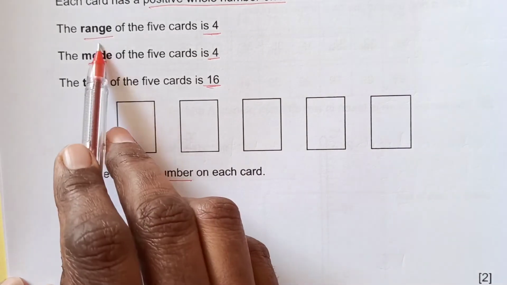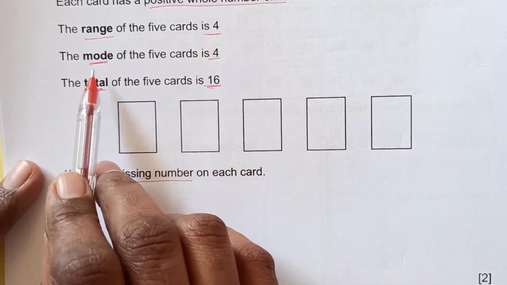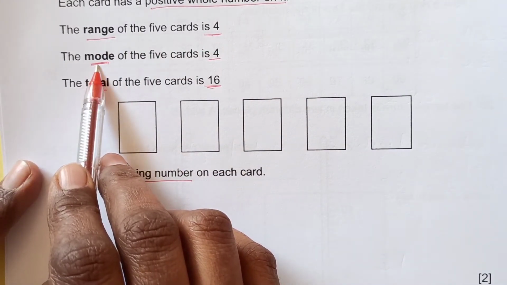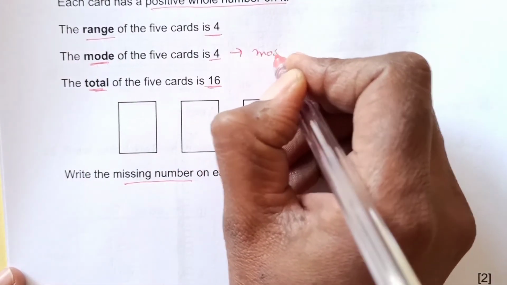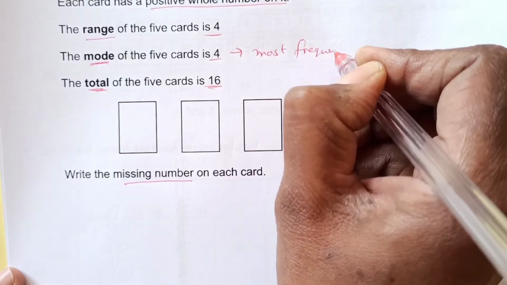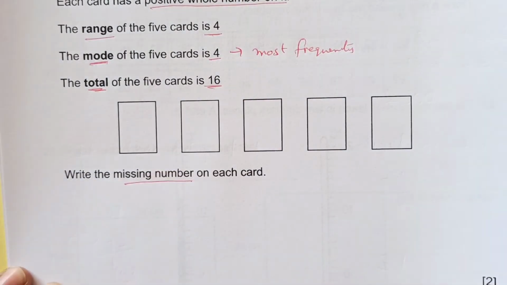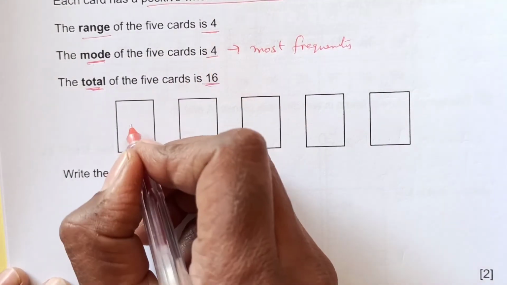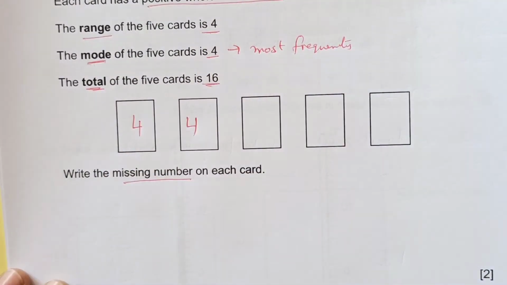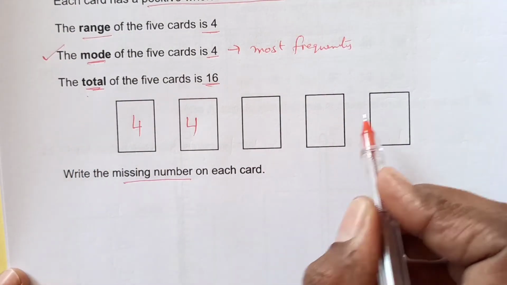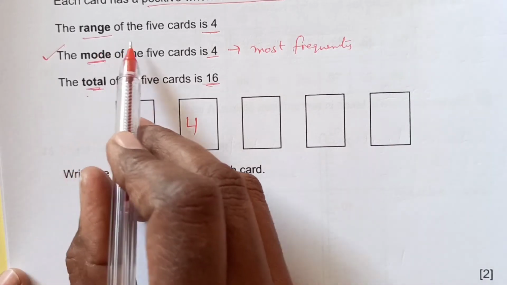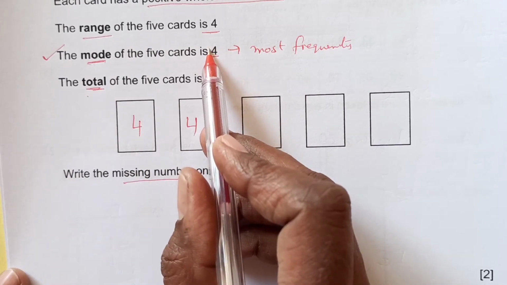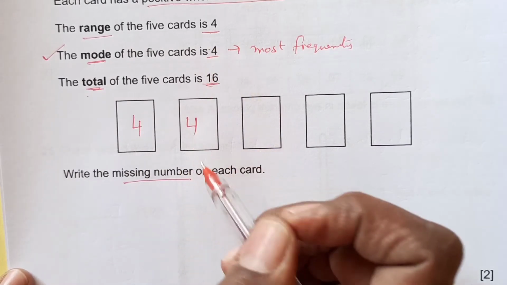Now the range is maximum minus minimum, and the mode is 4. The mode is the number that occurs most frequently, right? So the number 4 will come at least twice, so we have used this one. The total of the 5 cards is 16, so all this totals 16. The range of the 5 cards is 4, so maximum minus minimum is 4.